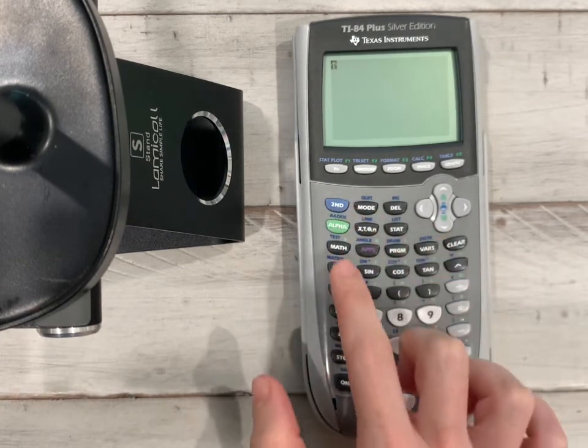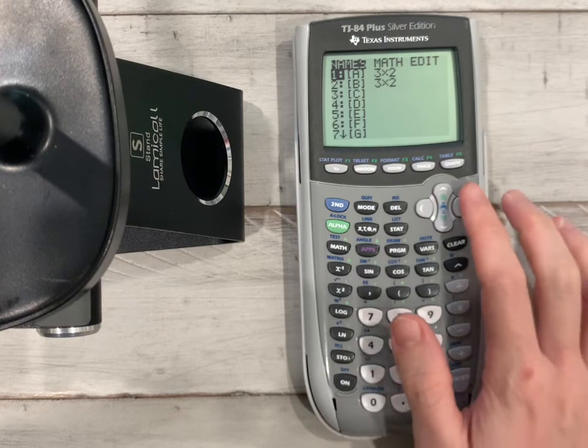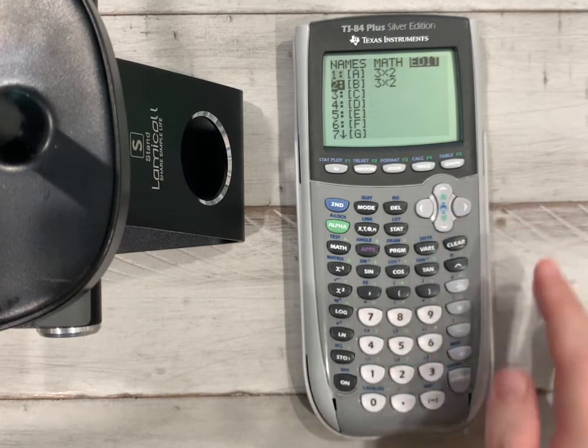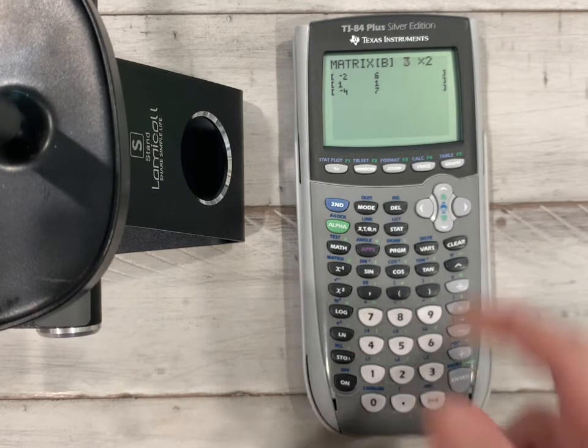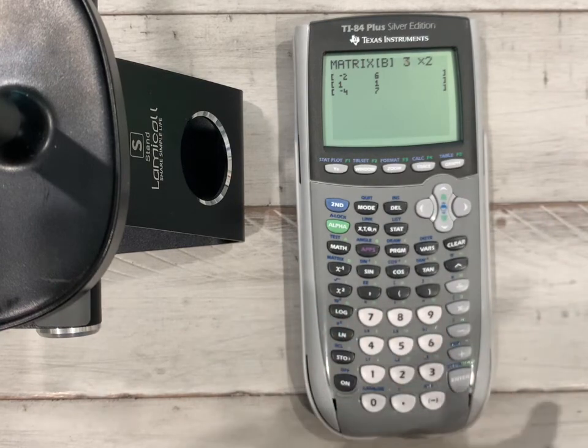So second and the matrix menu. Go across to edit, and now you can do matrix B. It's annoying that you have to come out and go back into that matrix menu, but otherwise it tries to give you a matrix inside a matrix and it gets messy. So whenever you do this, for each matrix, always go back into the matrix menu to edit a new matrix. So I've put my matrix B in exactly as it was in our example.